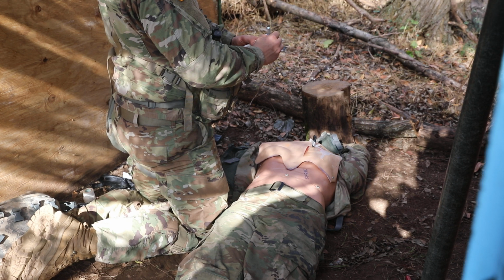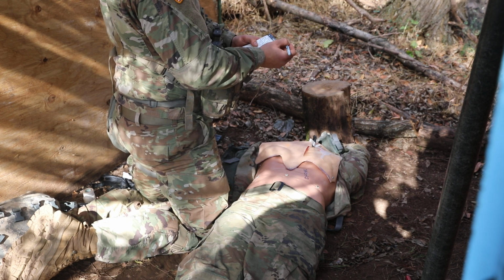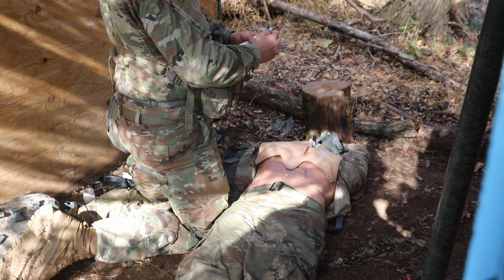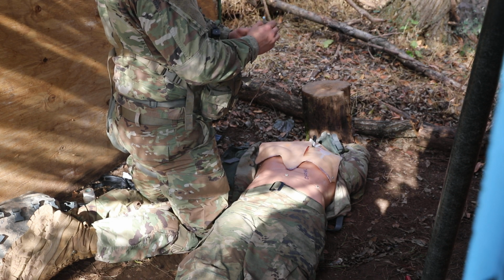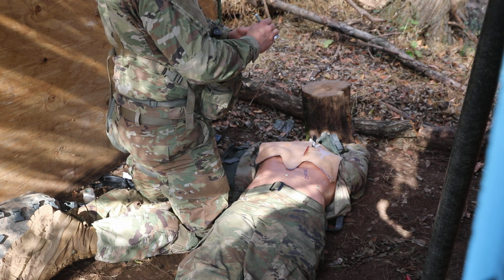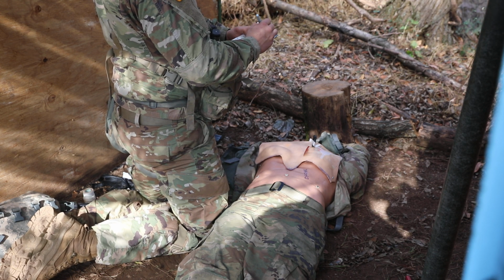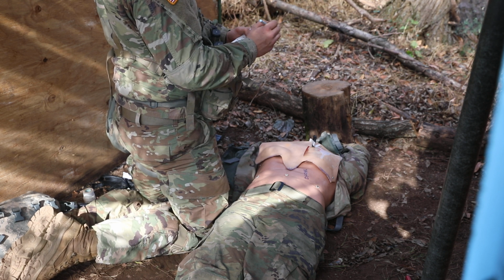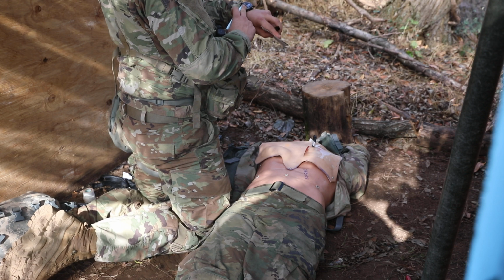On the front of the card, evacuation. Mark an X on the casualty's evacuation priority, precedence: urgent, priority, or routine. Urgent. Date. Write date of injury in 2-digit day, 3-letter month, 2-digit year format. 23 NOV 20. Time. Write 24-hour time of injury indicating whether local or Zulu time.